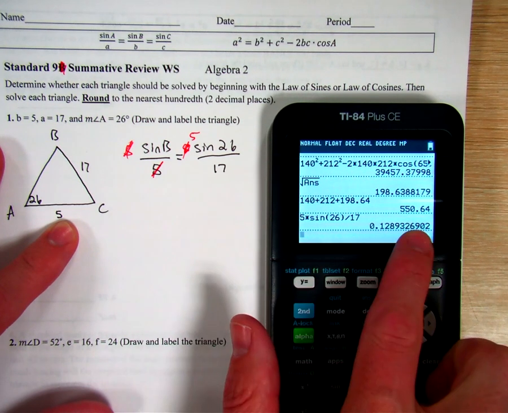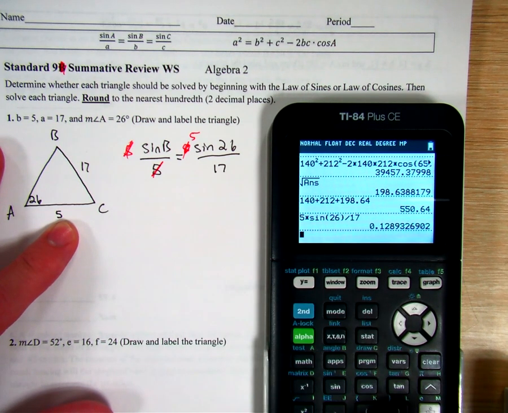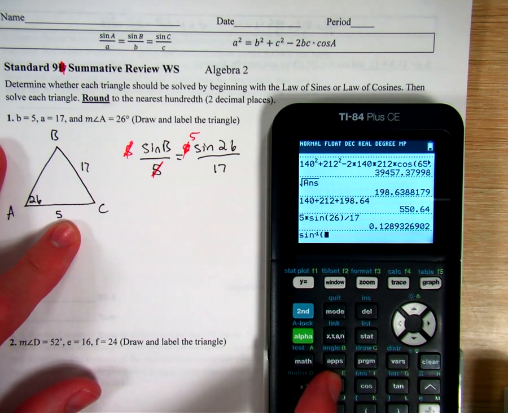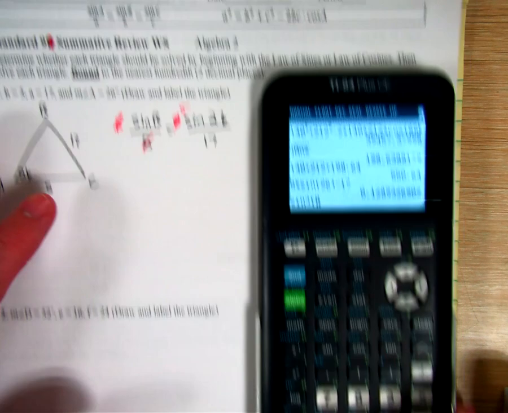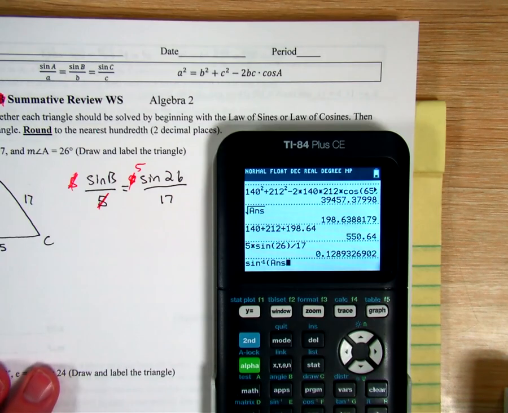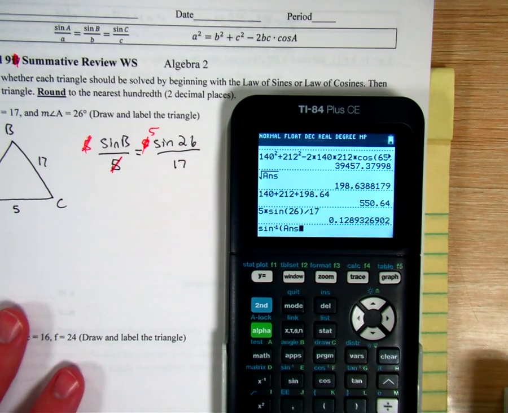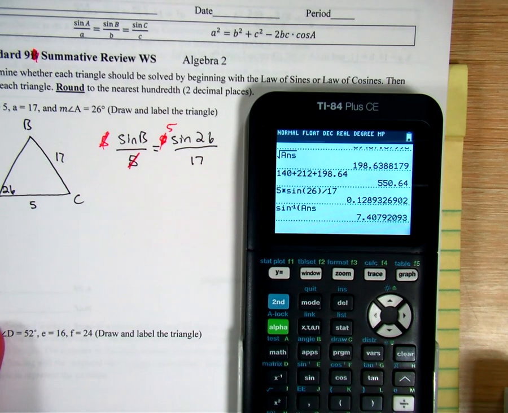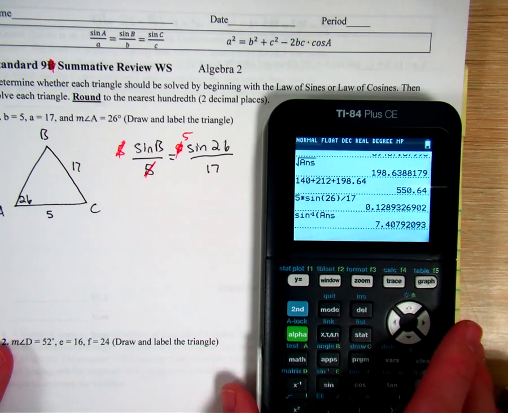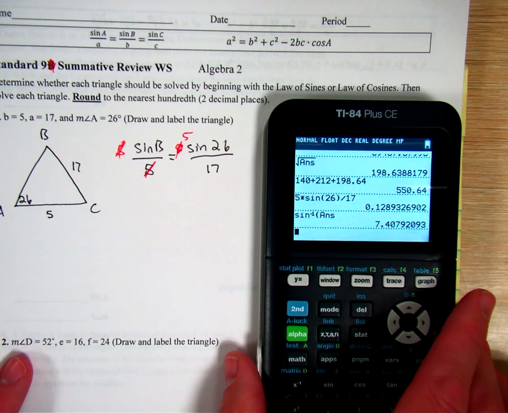We get a yucky decimal. That's okay, don't be scared. When we get that decimal, to turn it back into an angle, we're going to do second sine, second answer, sine inverse of the previous answer. We got 7.41. This does say round to the 100th or 2 decimal places. So 7.41 degrees for B.